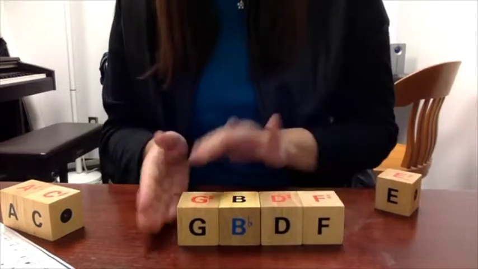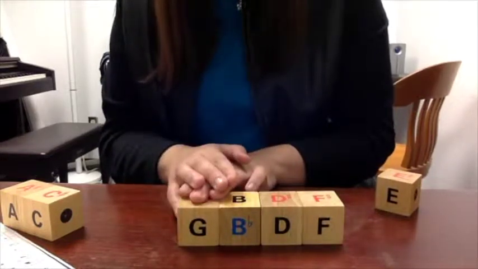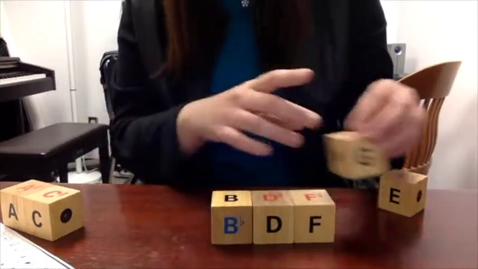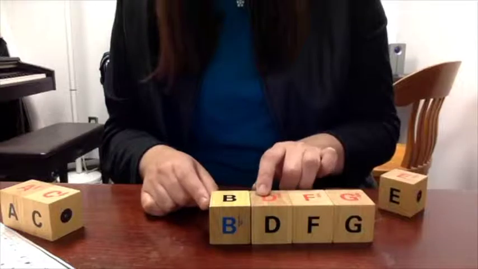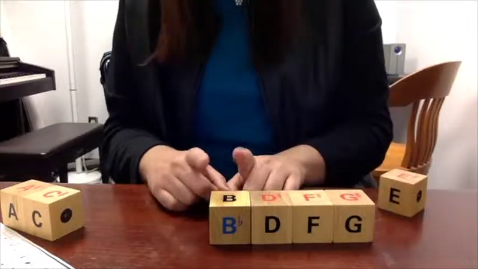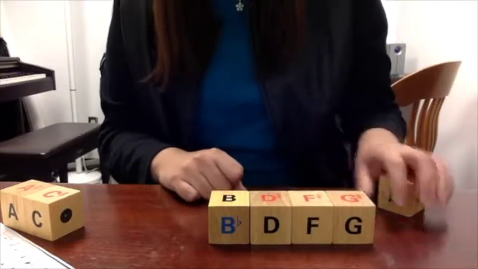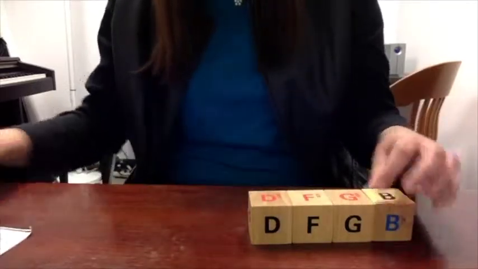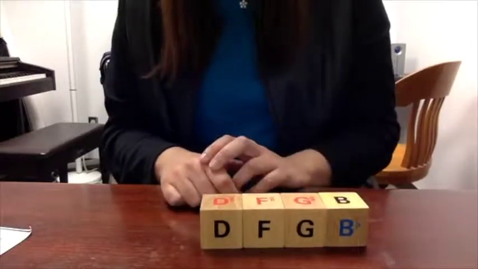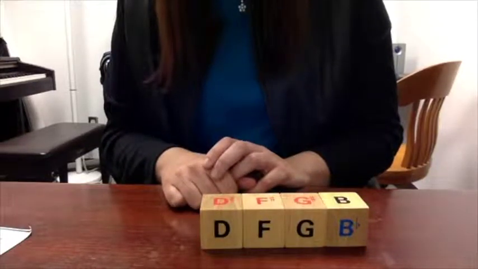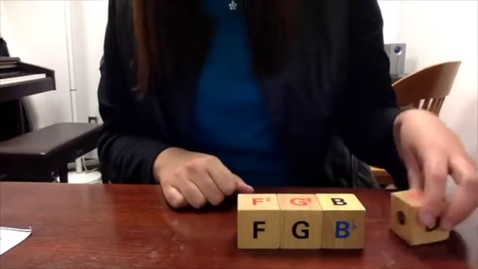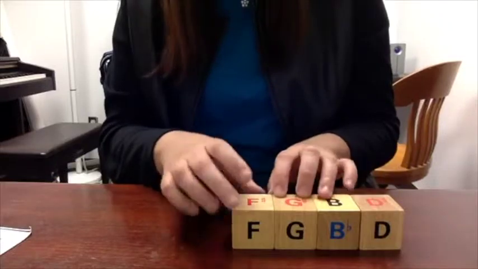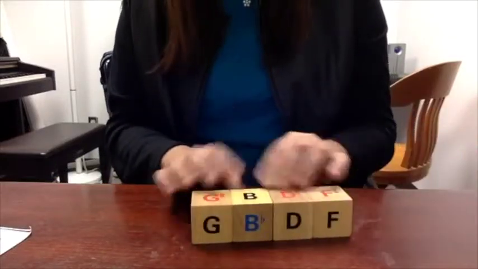So this is the root position because G is on the bottom and it's a G minor 7th chord. All skips. G, F, oops, sorry, looking at it backwards again. B flat, D, F, G, that's first inversion. Move this one again. Now we have D, F, G, B flat. And now the third inversion. F, G, B flat, D. Do it one more time and we're back to the root position.